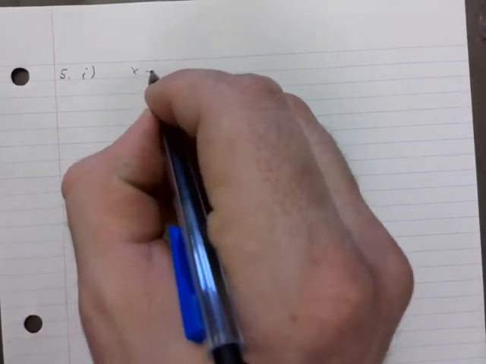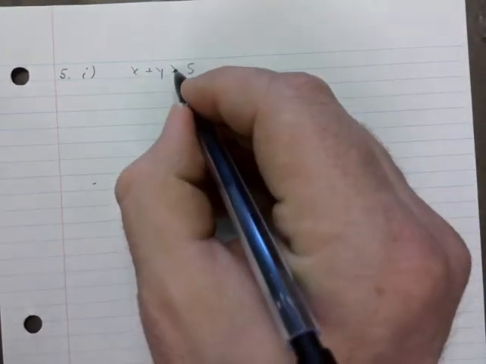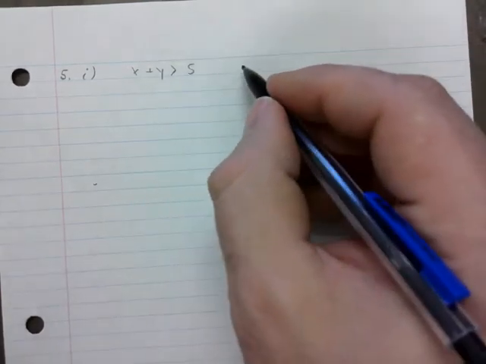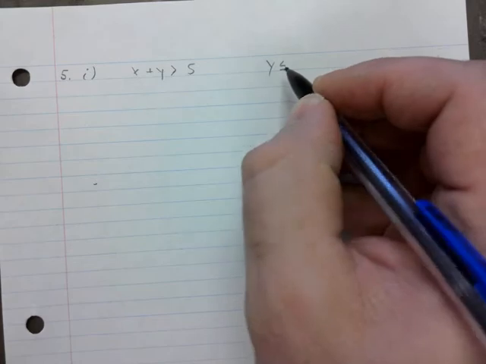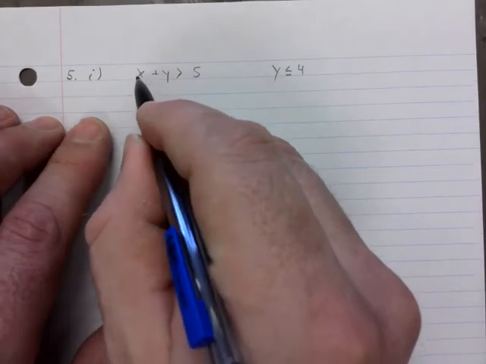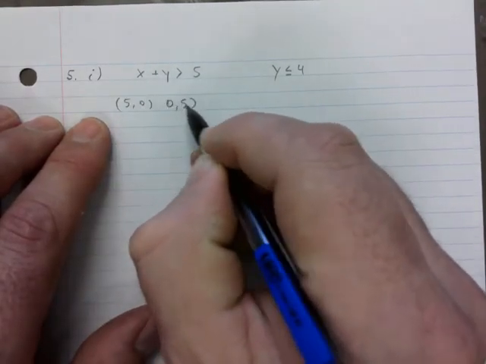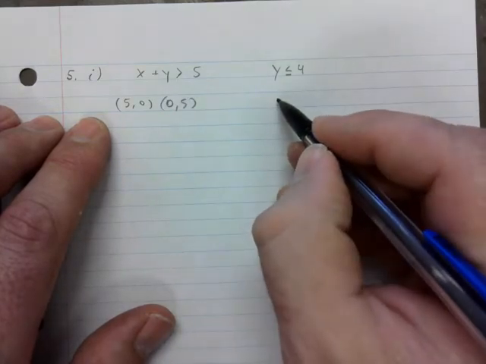Let's do I. And here we have the inequalities. So x plus y is greater than 5. And the other one is y is less than or equal to 4. Fairly easy to do, right? If it's x plus y, it's just 5, 0, 0, 5. I'm not going to make a big deal out of it.